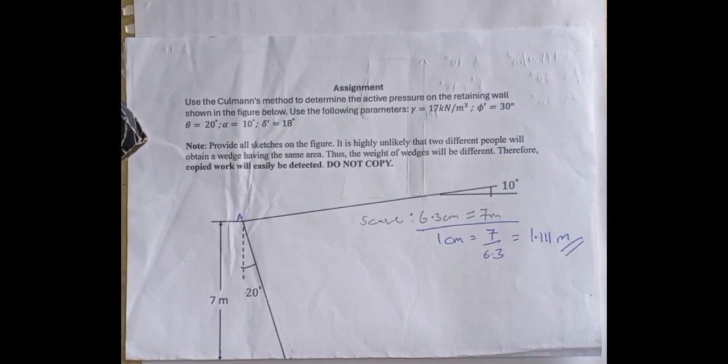We've gone through the processes in using Culmann's method for finding the active earth pressure, and we established the fact that this is just a graphical solution to Coulomb's method for granular soil. That's when the soil is cohesionless, where C equals 0. We've already established the processes you go through. So this is an example.